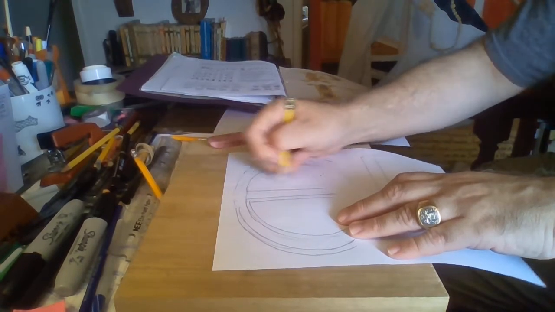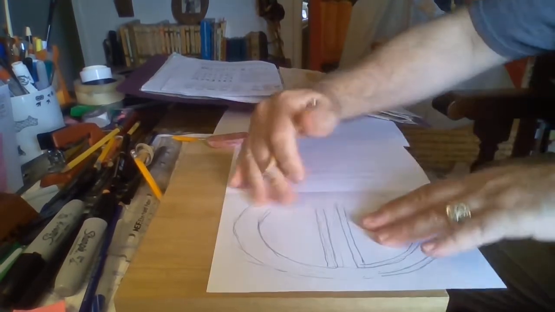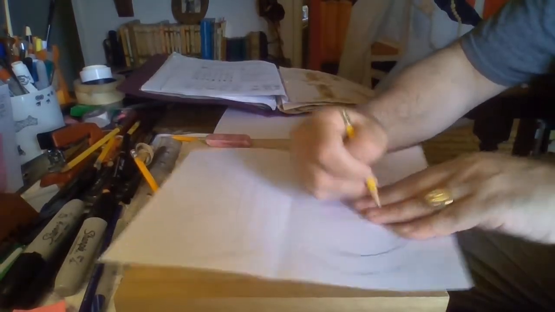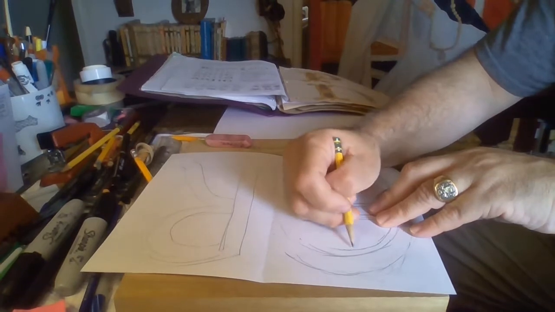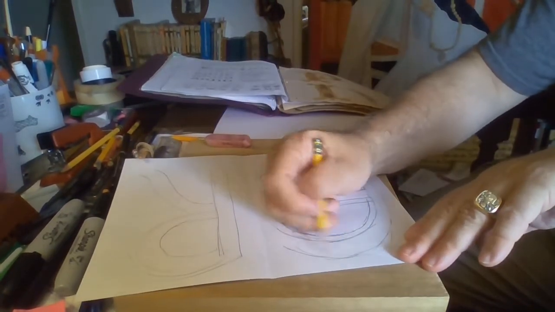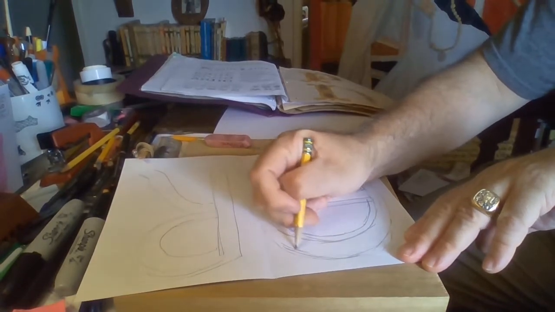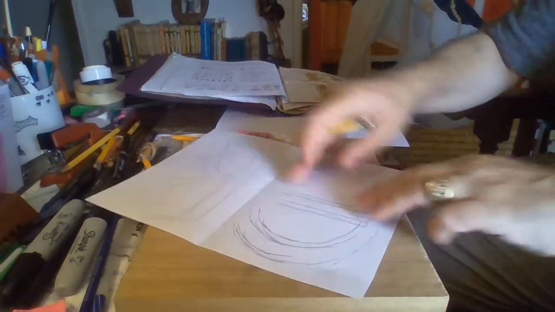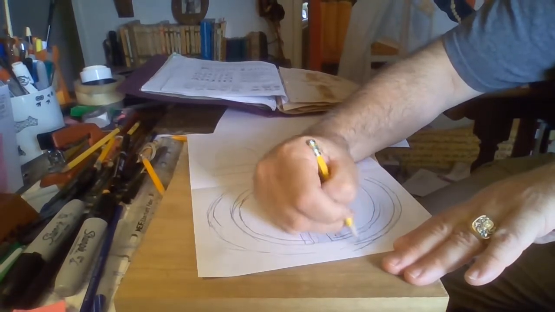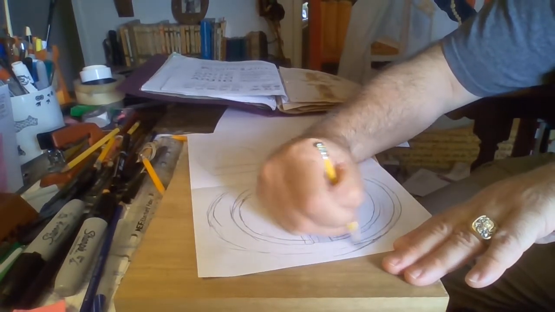Okay. And let's go here. Okay, so now I'm going to curve this a little bit more out here so I can have more room in here.